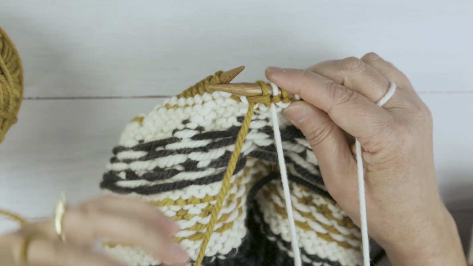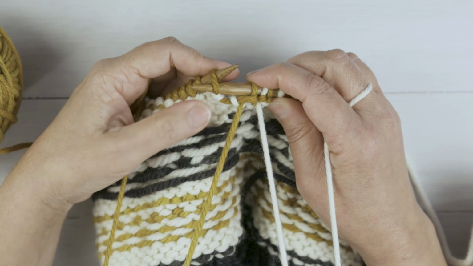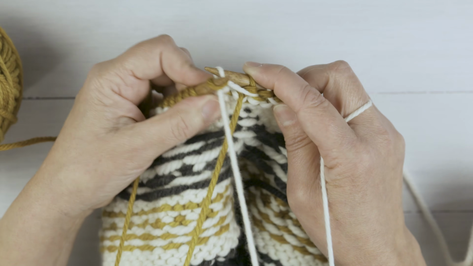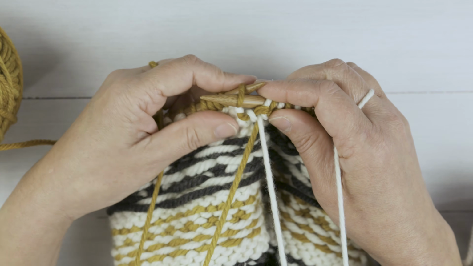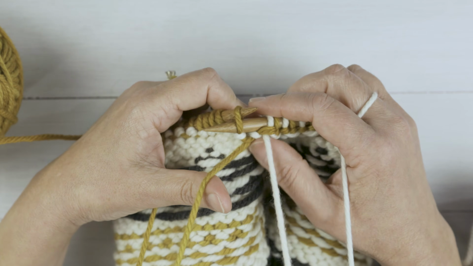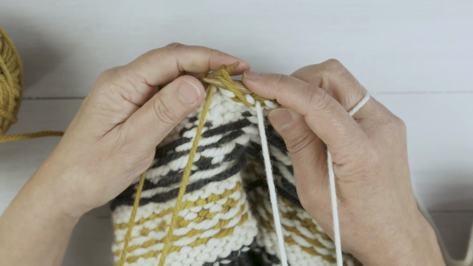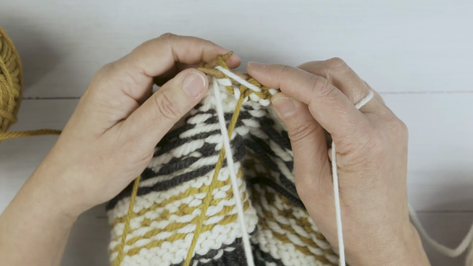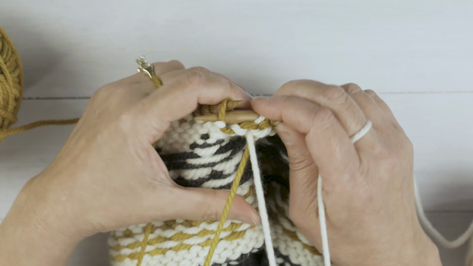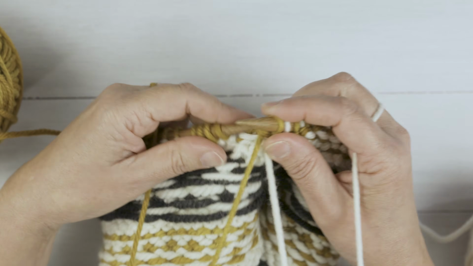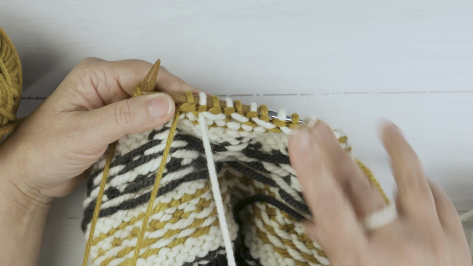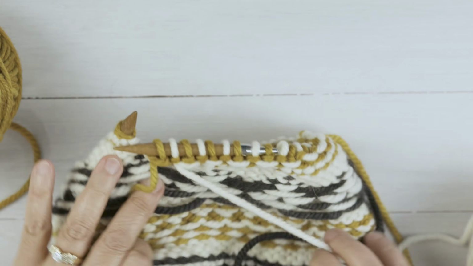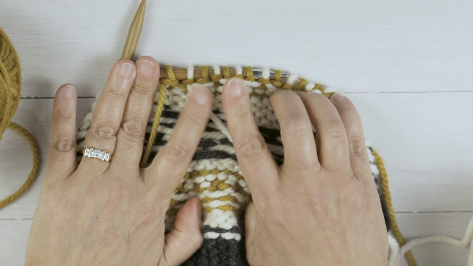Do you see when I go to reach my white, I fetch with my thumb on top, and the gold I go and fetch. The gold is already sitting below the white color. See, I fetch the white on top, I fetch the gold here. See, now let's stop and look at what my floats look like right here.